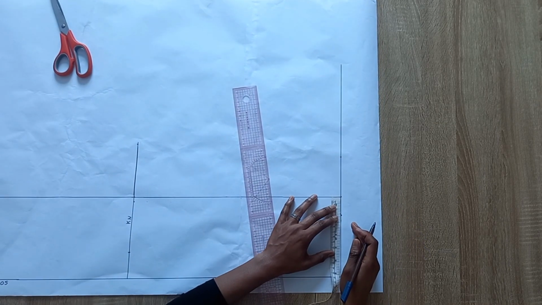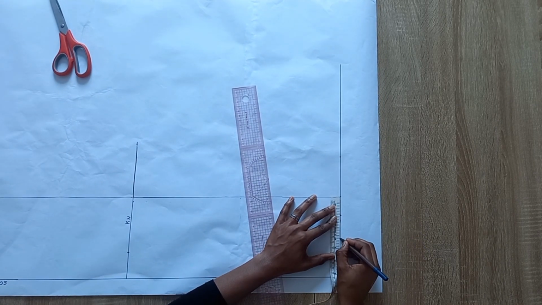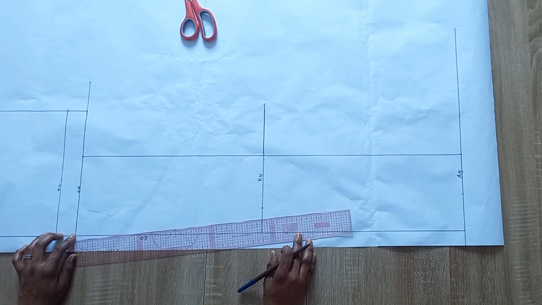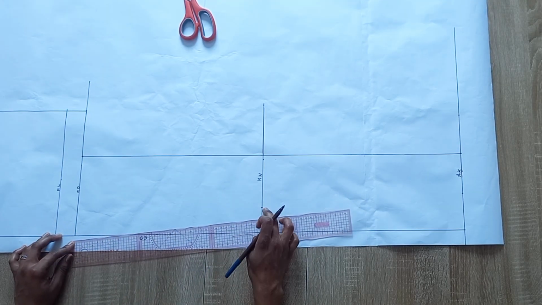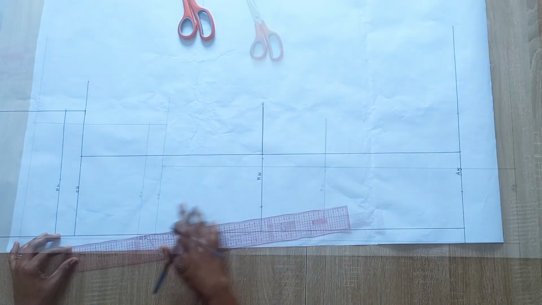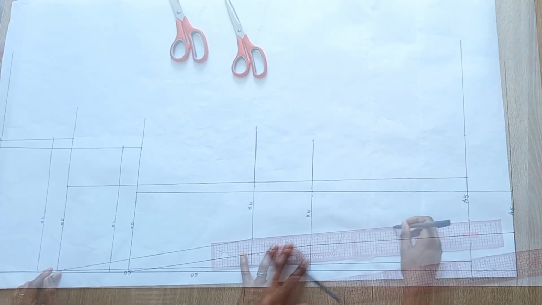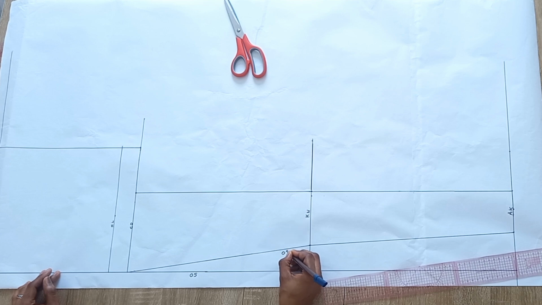And 3.25 on this other side. Now starting from my crotch line, I'm going to be connecting to these points which I drew on this side, and down to the knee. So this is our new outer seam line.